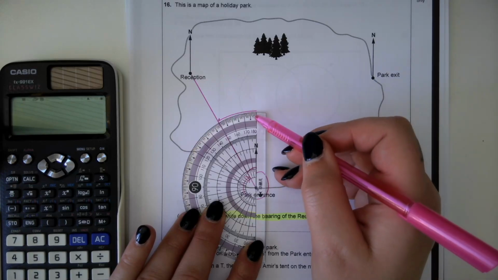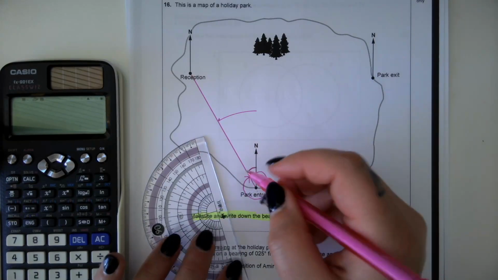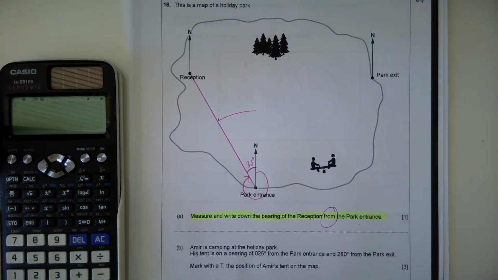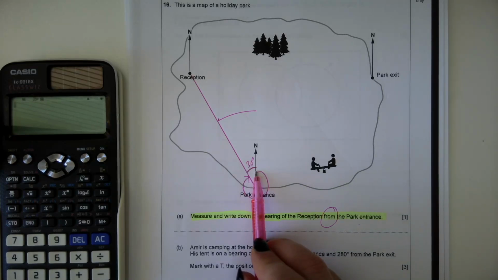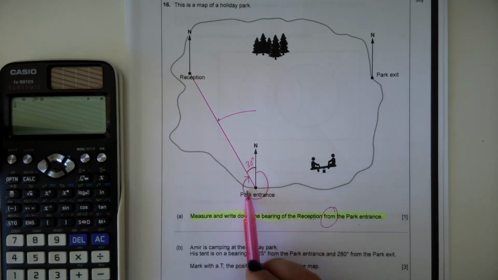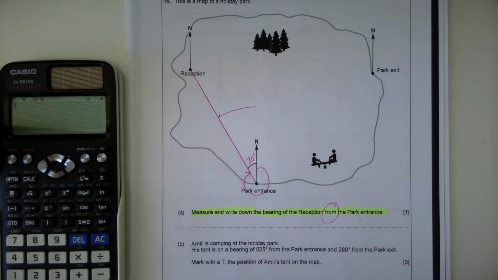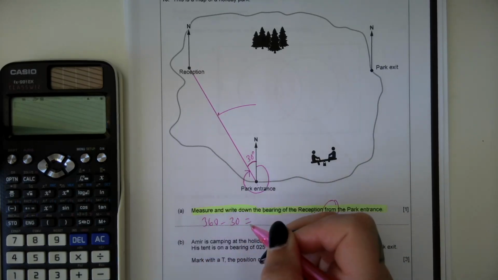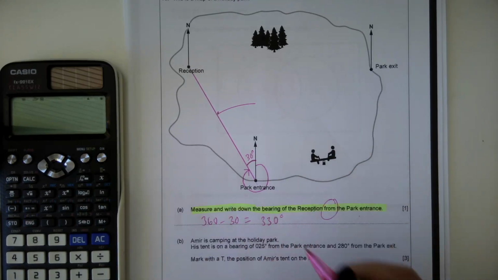So that's 10, 20, 30. So this is 30 degrees. I'm sure your protractors will be a little bit less weird than mine. So if this is 30 degrees, this whole angle around this point at the park entrance must equal 360. So 360 subtract 30 is 330 degrees, and that's our bearing.